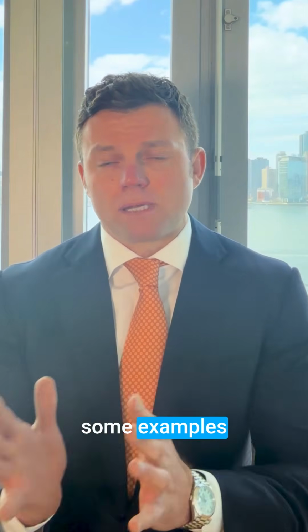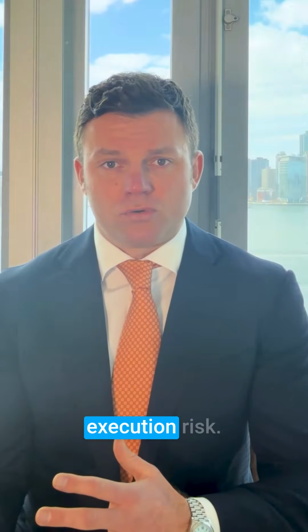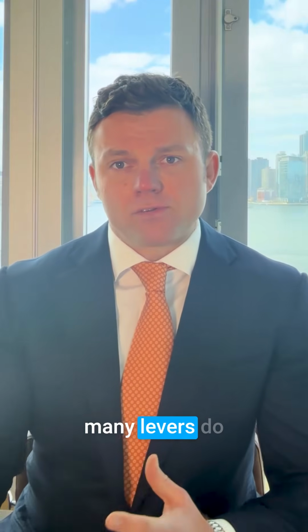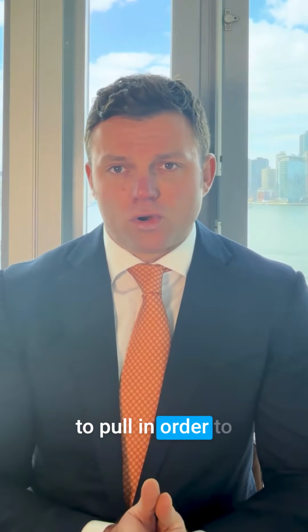So these are some examples of high execution risk versus low execution risk. And whenever you're analyzing a sponsor's business plan, you should always be asking, how many levers do they really need to pull in order to accomplish this?